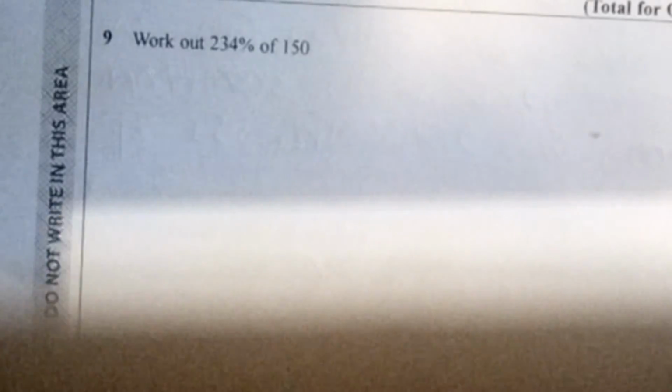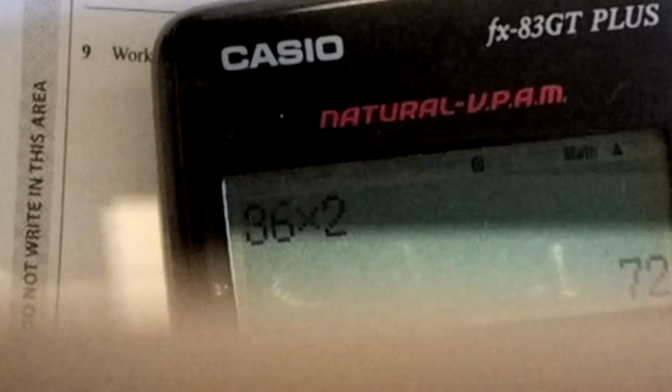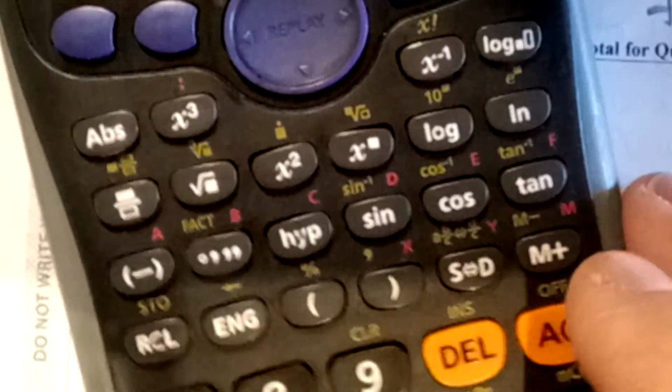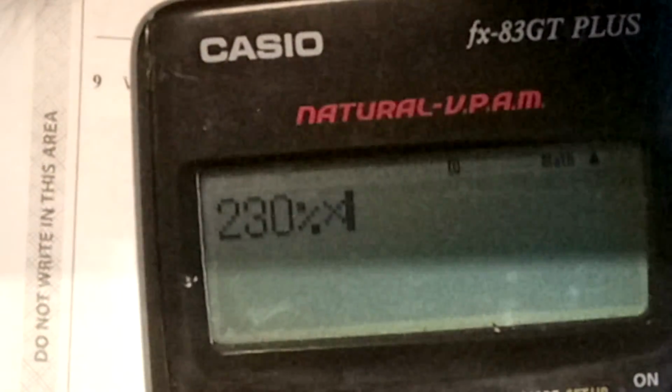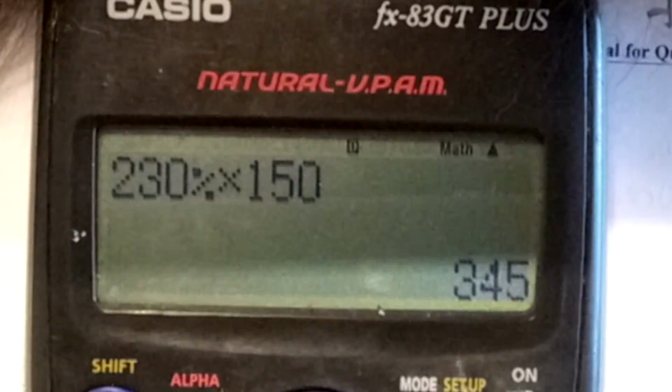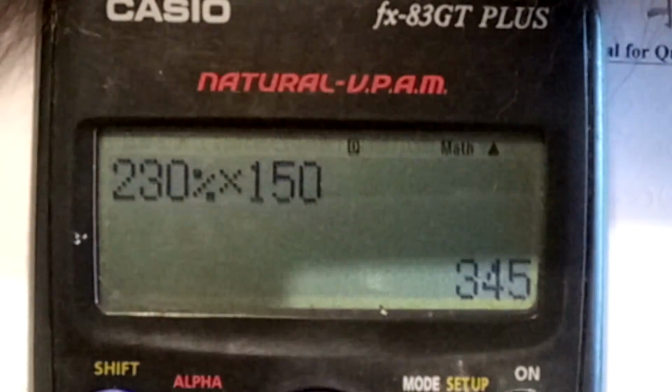234% of 150. Now, some people might freak out because that's 234%. Now, I want to do the easiest way. I'm going to do 234. I'm going to use my percent button. And my percent button is there, above my brackets. Of means times. And I'm going to put 150, and I'm just going to put equals. And that's my answer, 351.